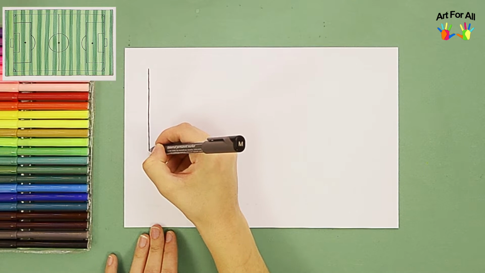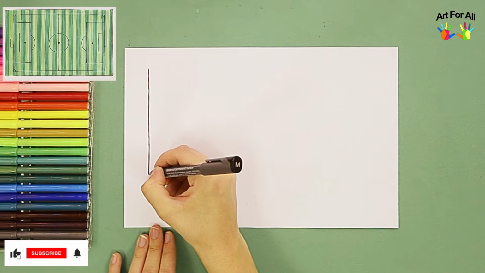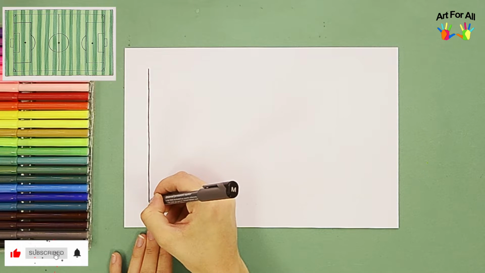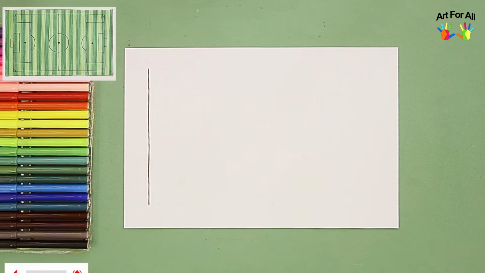You need a ruler for this, I think, to make it look good. And maybe even use your compass for the circles and the semicircles that are going to go on it, marking the different places where players can and can't be, and so on and so forth. Here we go. A soccer or football pitch.